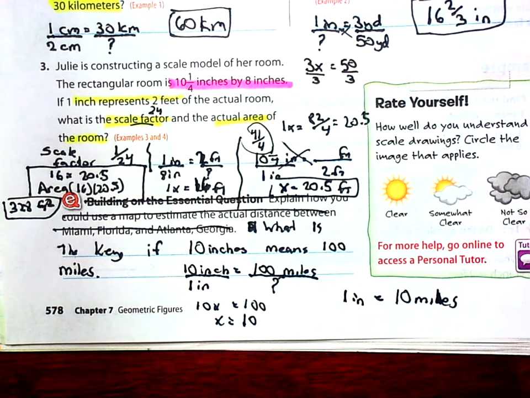That's finding that key. Again, this all comes down really to proportions, and that key gives you that first proportion. I hope this helps as you work at completing your work on scale drawings.